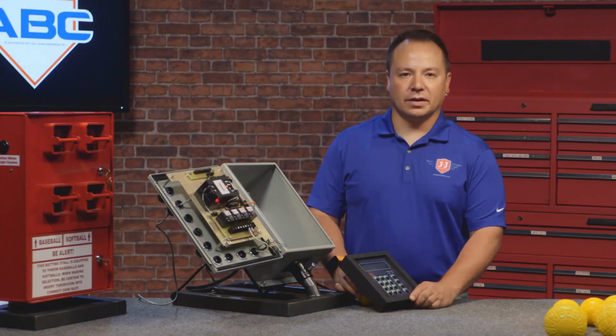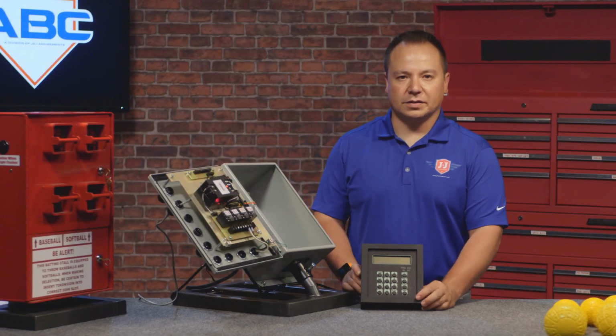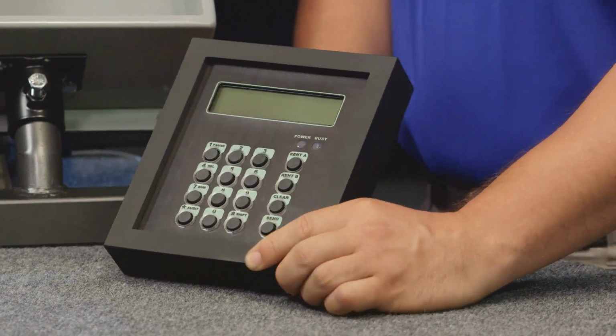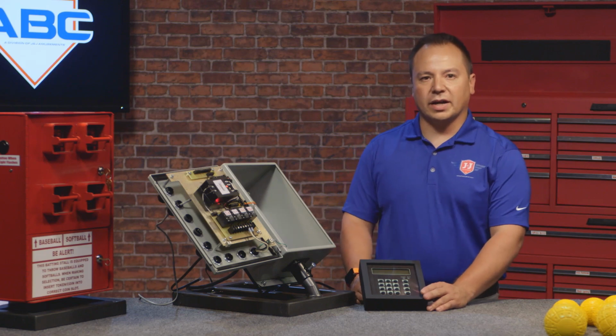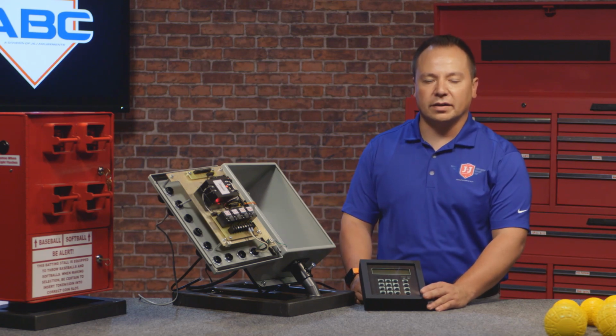So what we have here is the display panel for the batting cage system. This display panel works on PT-6, 7, and 8 systems, and you can use this to program batting cages or to manually operate the batting cages.